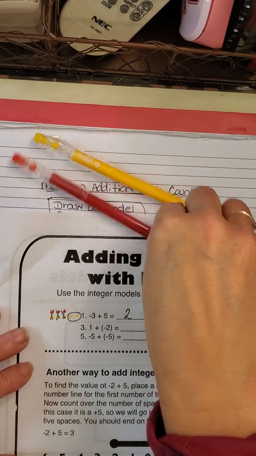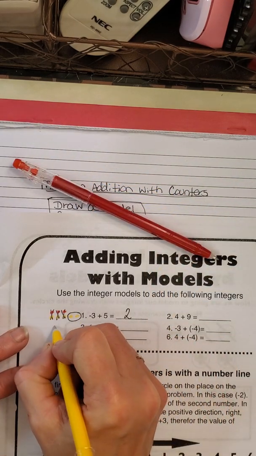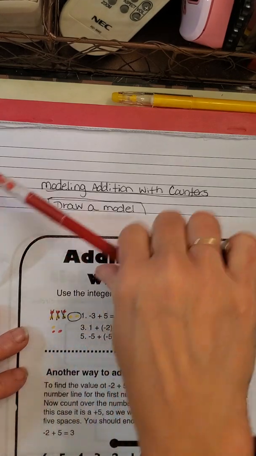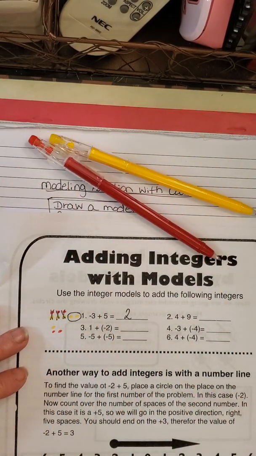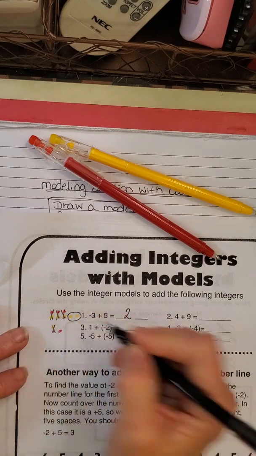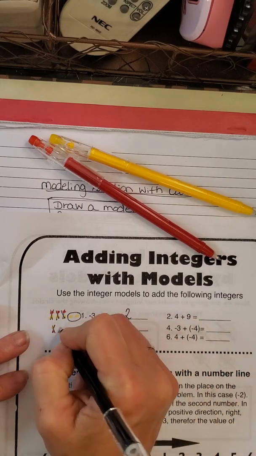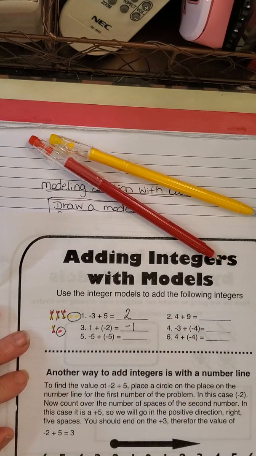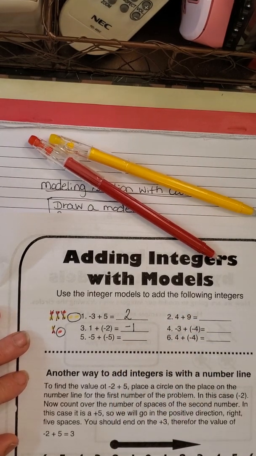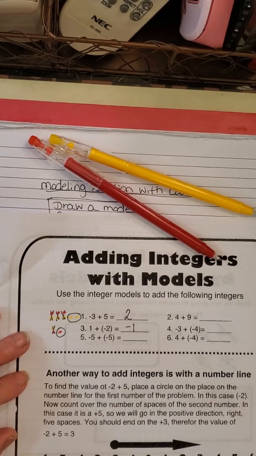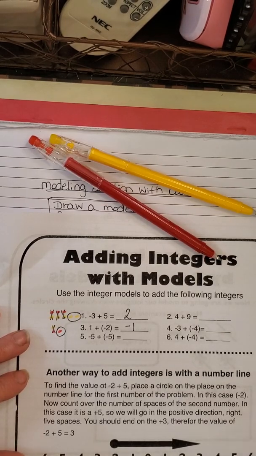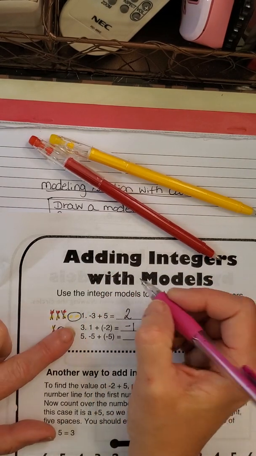Okay. Now we have 1 plus a -2. Get rid of my 0 pairs. Circle what's left, and I'm left with a -1. Now, I want you to pause this video right here and finish these. And when you're done with these, turn the video back on and check your work. Keep in mind that you can, if you choose, model this.